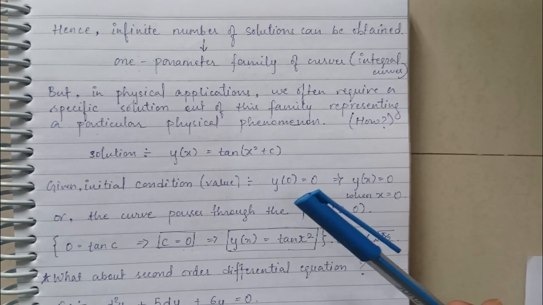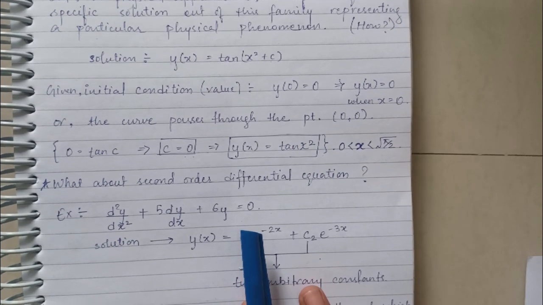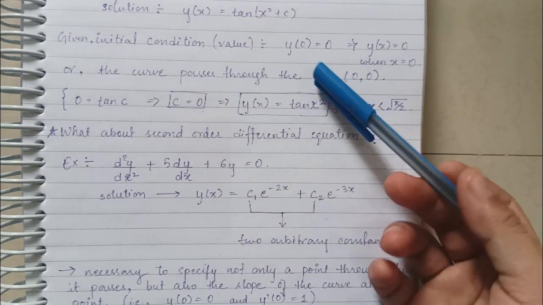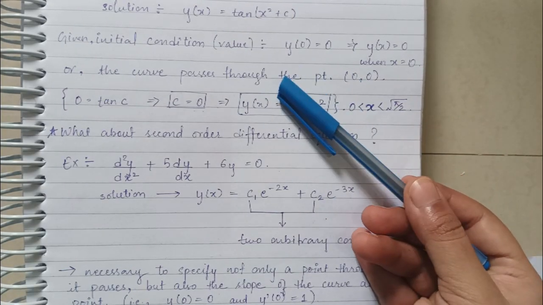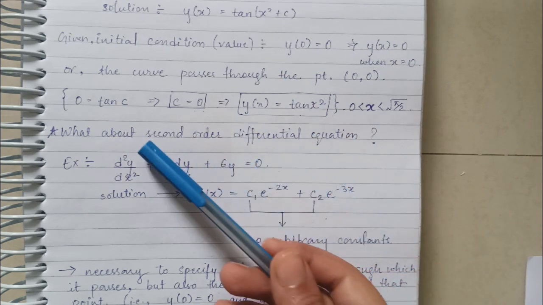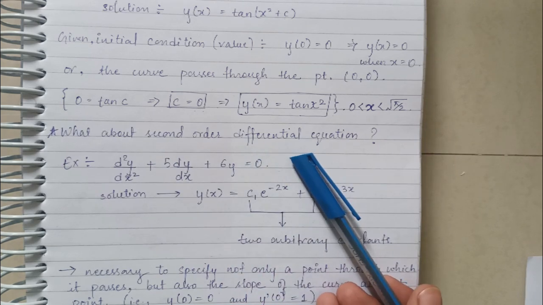Now here we took a first order differential equation, right? But what about a second order differential equation? In the first case it was a first order differential equation, and now we want to know what happens with the second order differential equation.